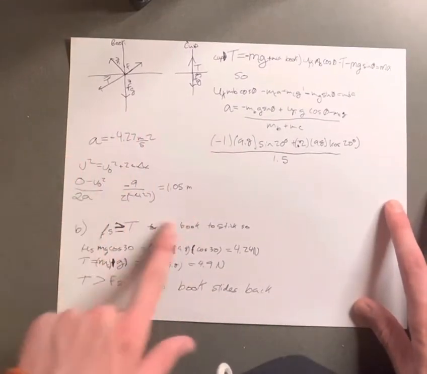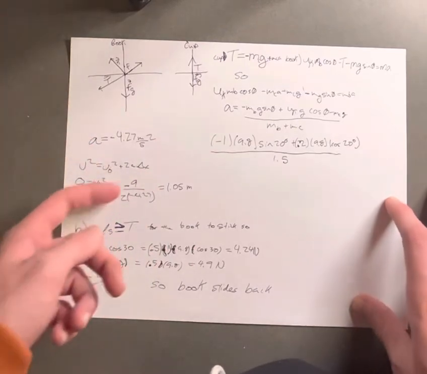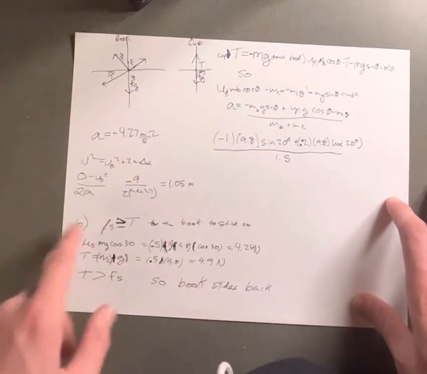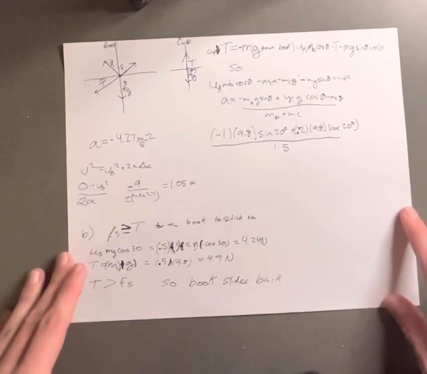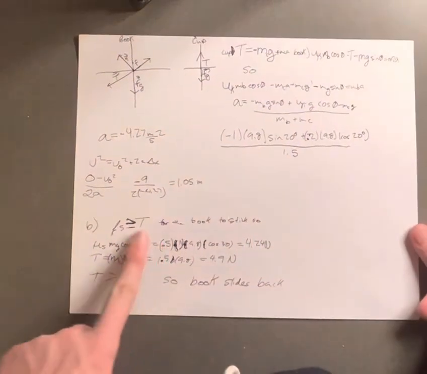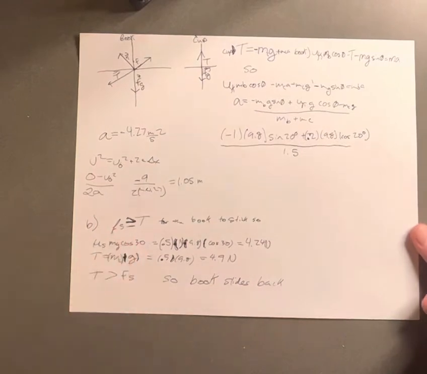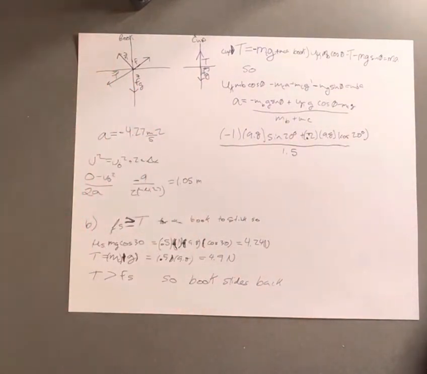Then we use our kinematics, because we were trying to find the change in distance. V squared equals V0 squared plus 2a change in x. We rewrite that to be negative 9 over 2 times negative 4.27, which is equal to 1.05 meters. Now for B, we want to know when it stops moving and gets to the top, does it slide back down? So we want our force of static friction to be greater or equal to our tension, because if it was less than, the book would slide.